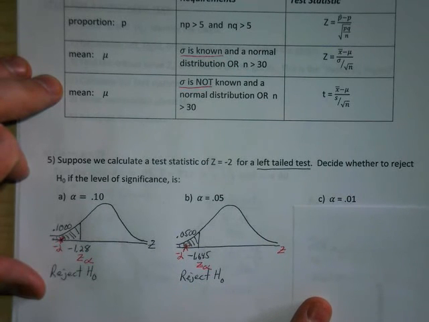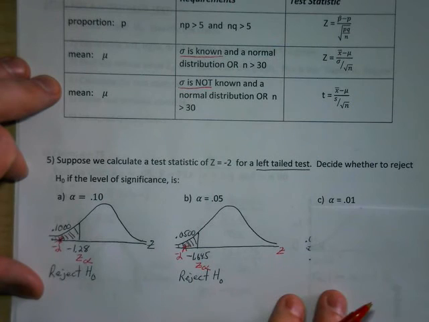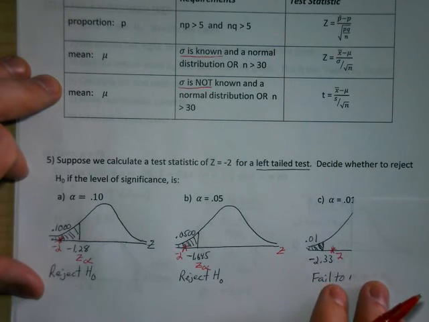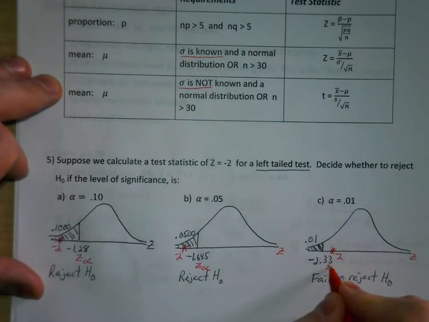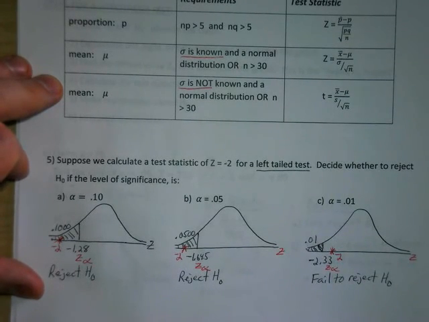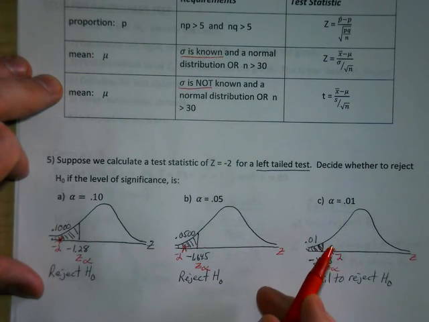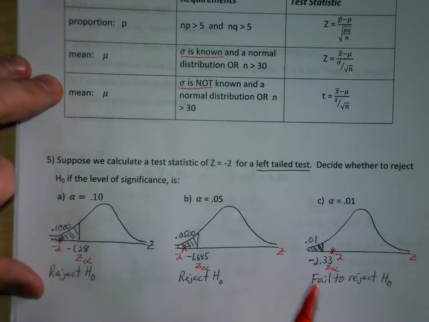Last one, suppose alpha is 0.01. Now we're going even farther to the left with that shading, so we only have 1% shaded to the left. That gives us a critical z-score, z sub alpha, of -2.33. Now we notice -2 is not in the shaded region anymore. So what that tells us is that we fail to reject H0.